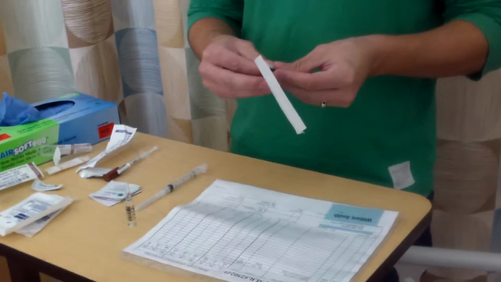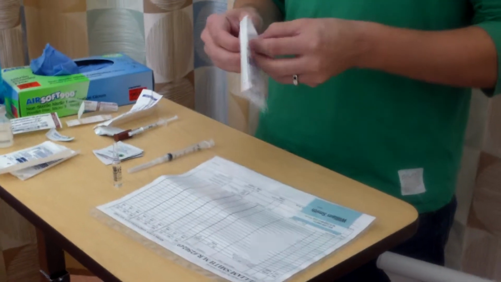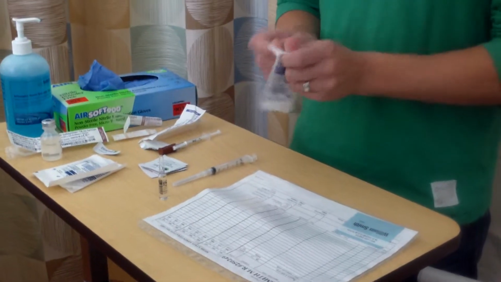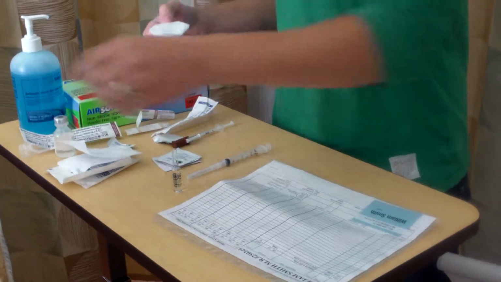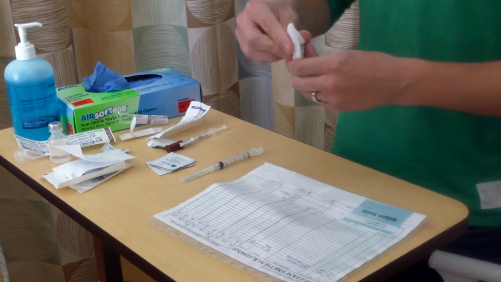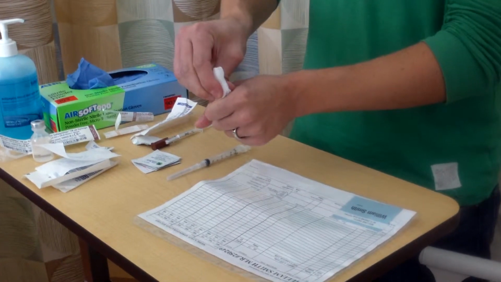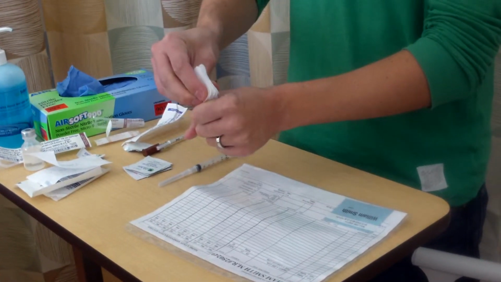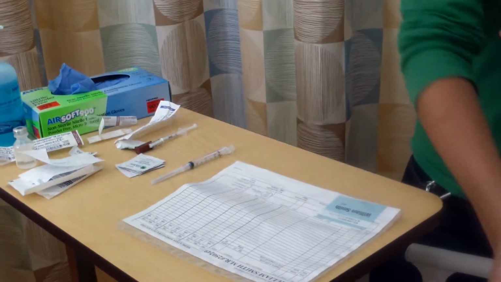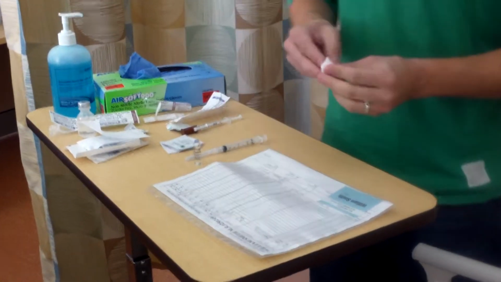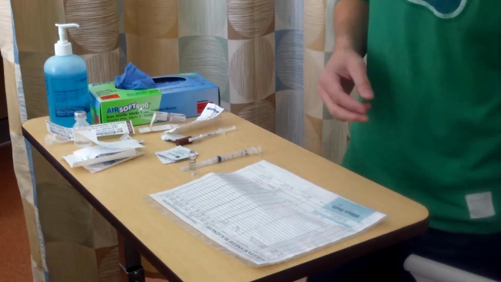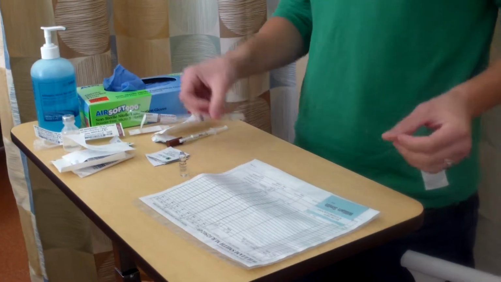Next, I need to open up my ampule very carefully. Take a piece of gauze. Take my gauze. And then very carefully, we're going to break this away from you. Alright, so just a little snap. There we go. And then I would immediately throw this in the sharps container. And once I have that out, I'm ready. Put that in the sharps container as well because there might be glass in there.